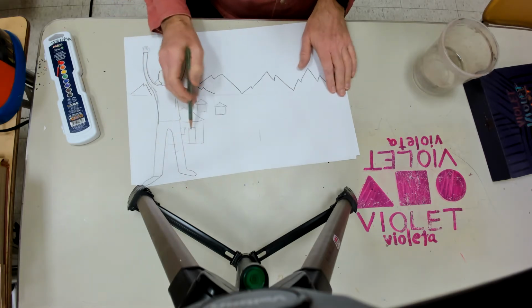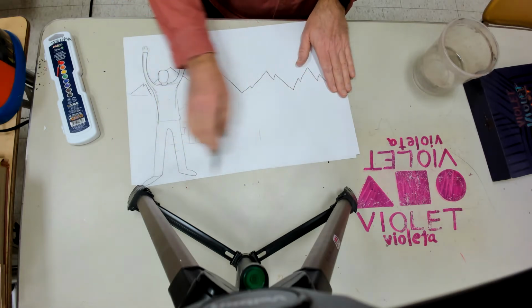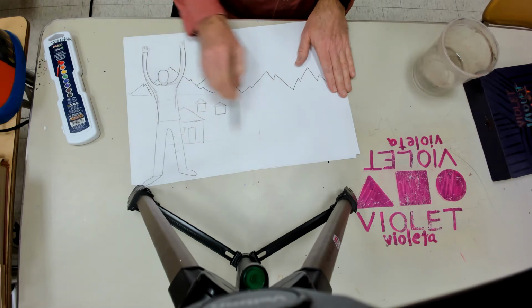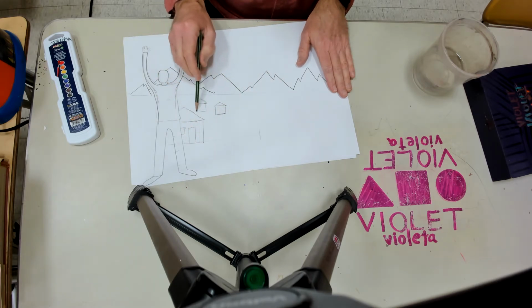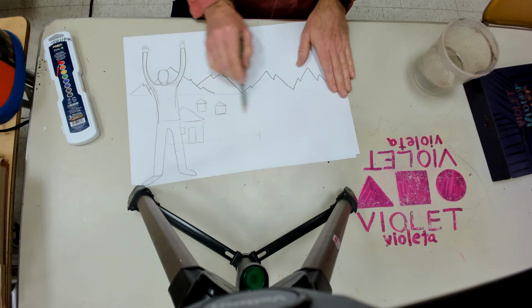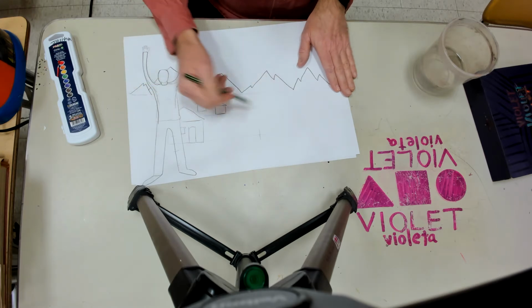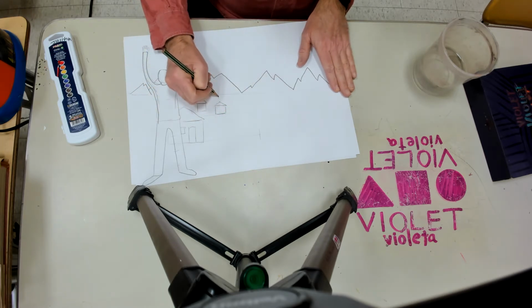And so anything that's on this line is as big as me. Anything that's on this line, that's my scale. Anything that's on this line is smaller. It's kind of medium. So the further back I go, the smaller it should get. So if I had a building way back here, it might be this big.